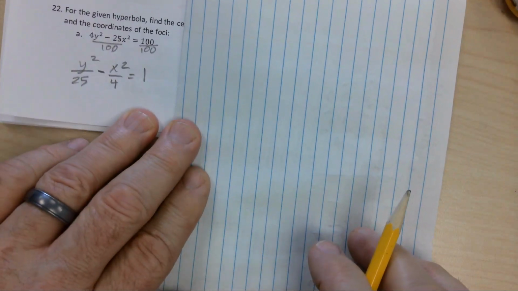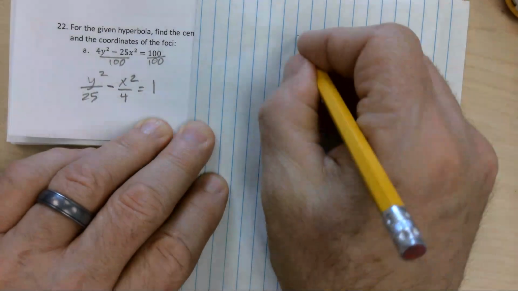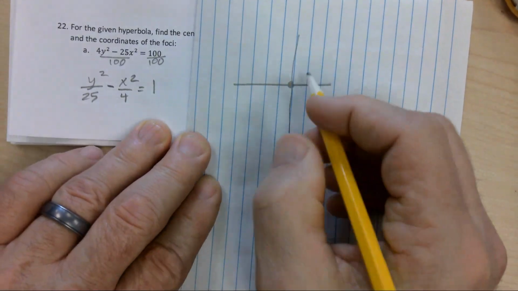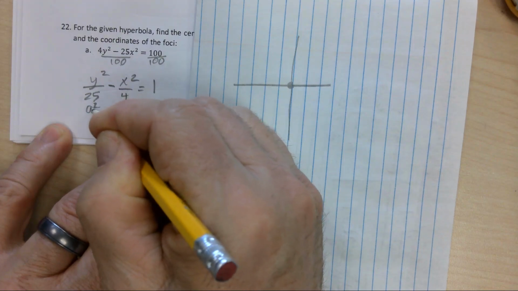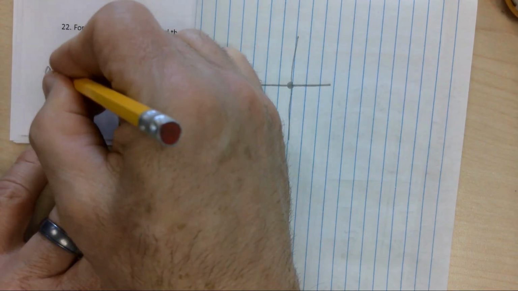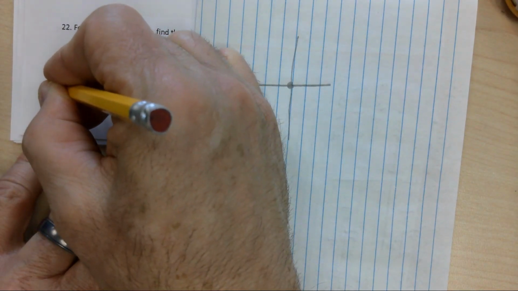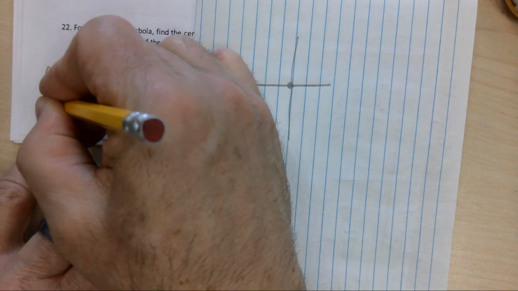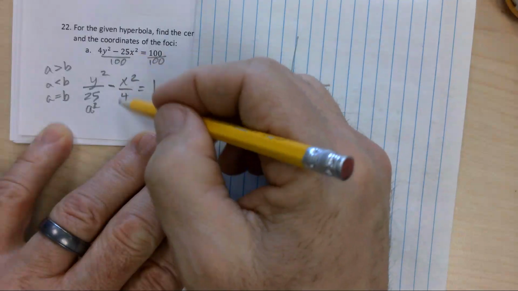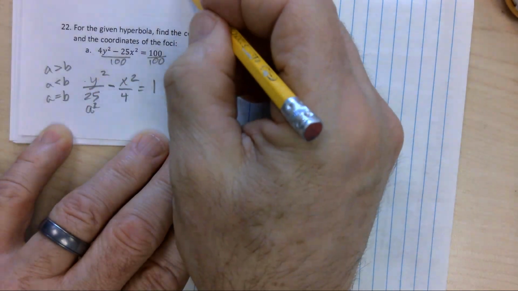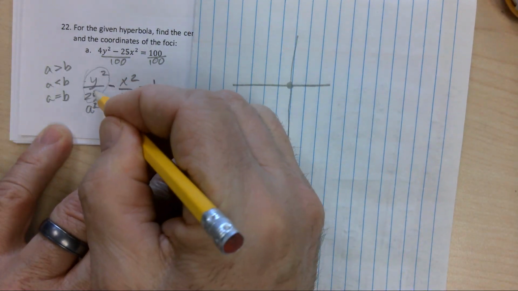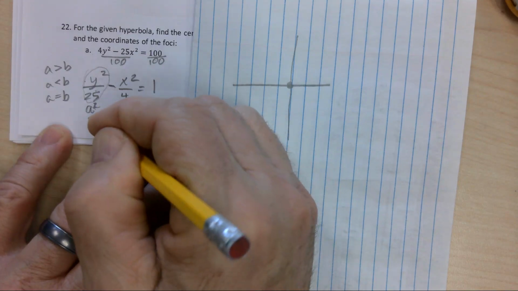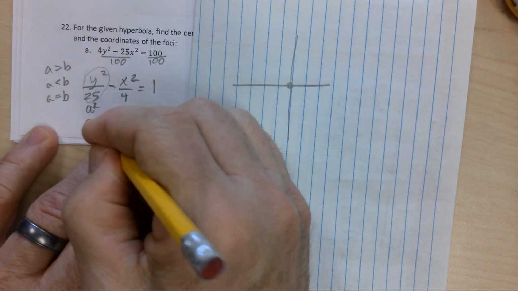I'm going to use this little piece of paper right here. Not enough space. So we know that our center is going to be (0, 0). We know that this is our a squared, not because it's bigger, but because it's first. See, a can be bigger than b, a can be smaller than b, a could even equal b in the world of hyperbolas. Different than ellipses, so we have to be careful with that. It's just first or positive, not the negative stuff. So that means a is 5.